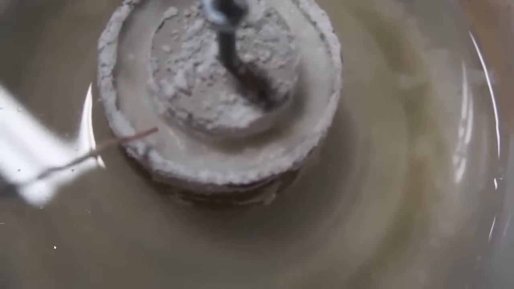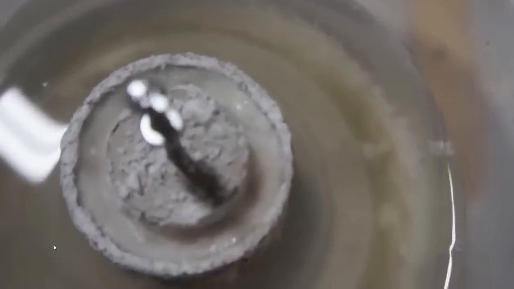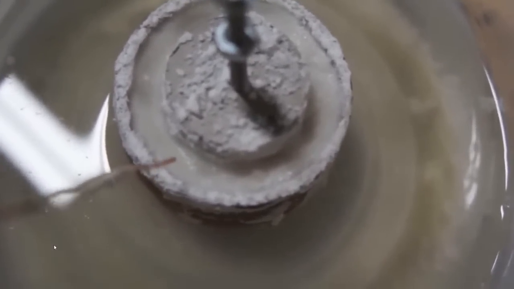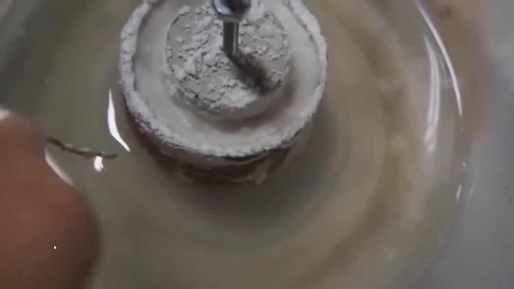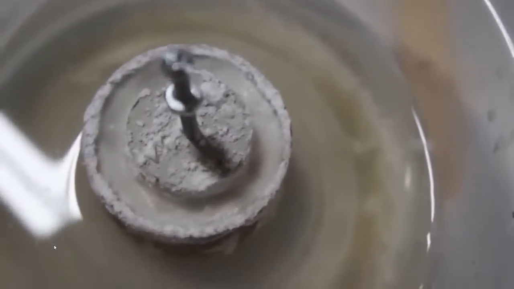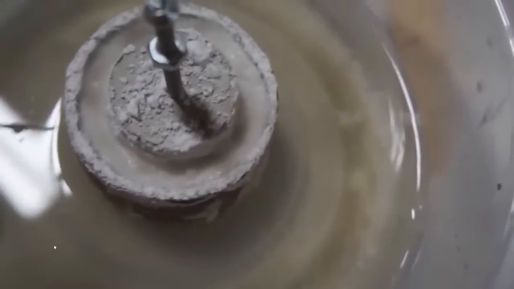All right, so this is cooling off, and you can see a really nice top surface on here. And taking this from the hot plate right at that critical moment and setting it in the water to cool off stopped the heat from the bottom that was creating the bubbles that were coming through the top. So that seems to be working really well.